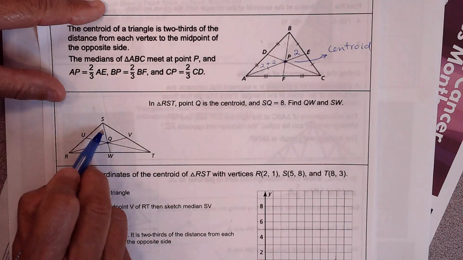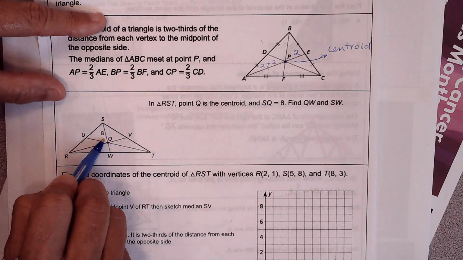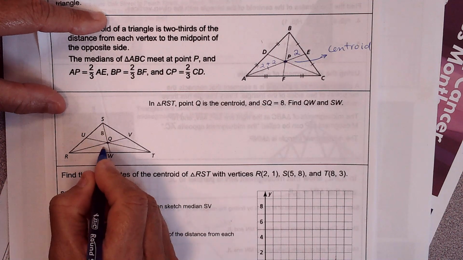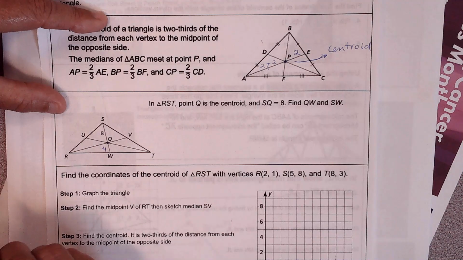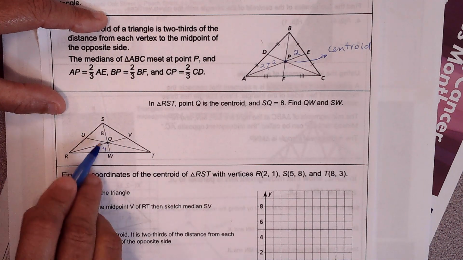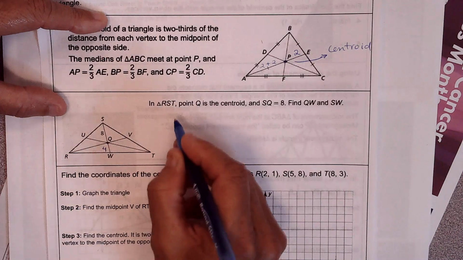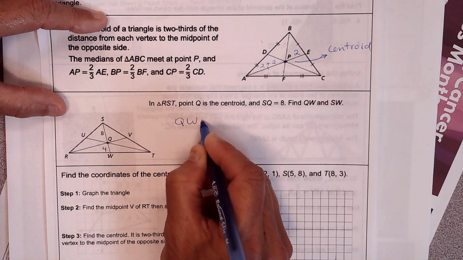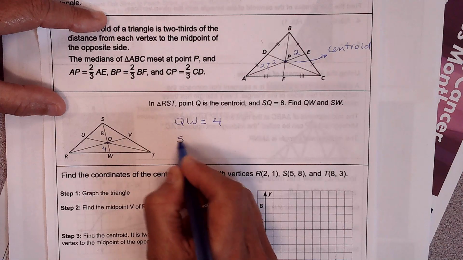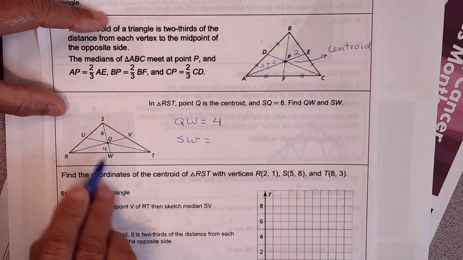So I take 8, I divide it by 2, and I get QW. So QW is 4. Notice that I can split this up into 4 plus 4, which is 8, and then 4 here. So QW equals 4, and now SW is going to be equal to 12.